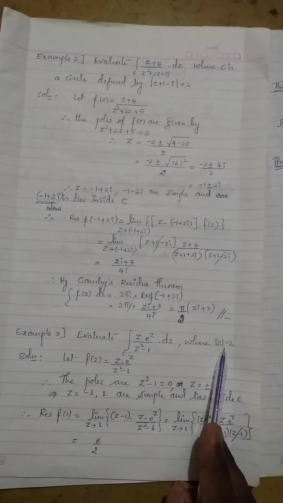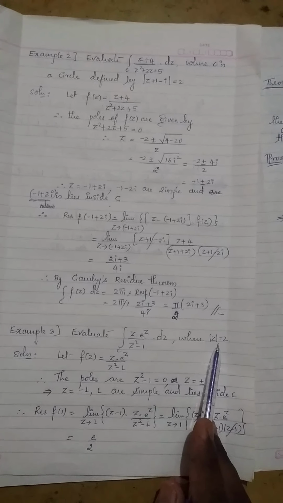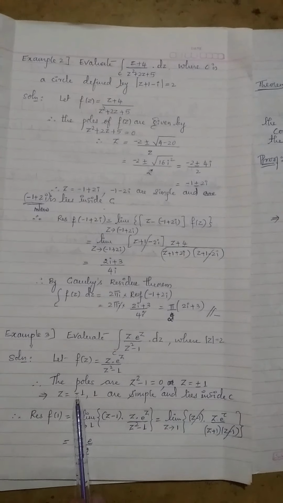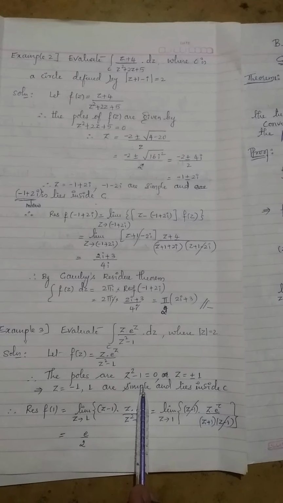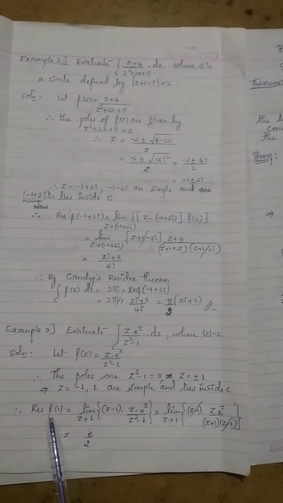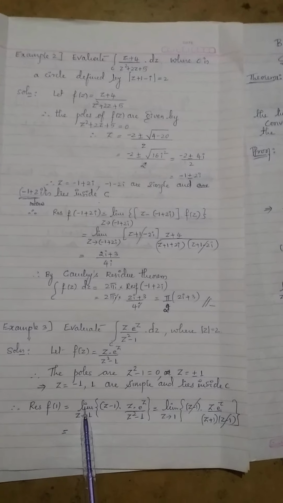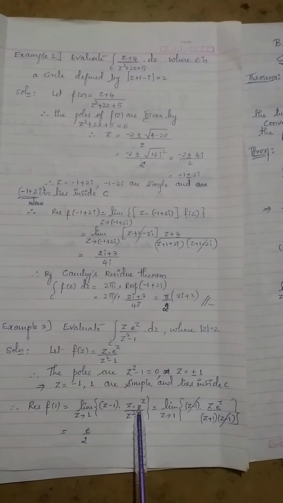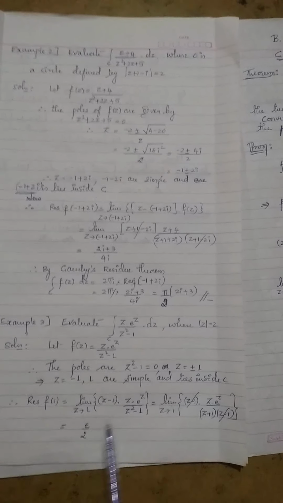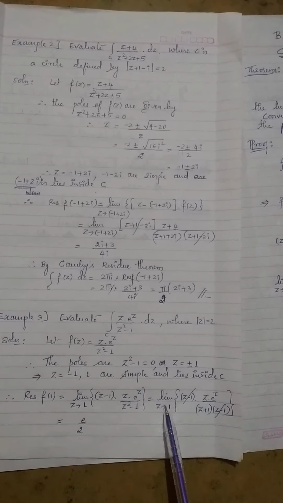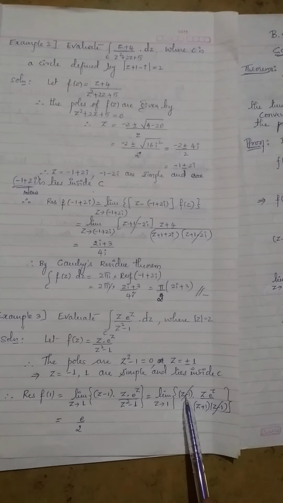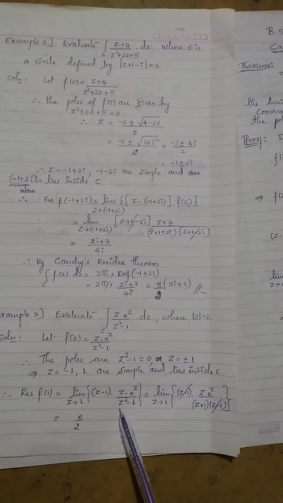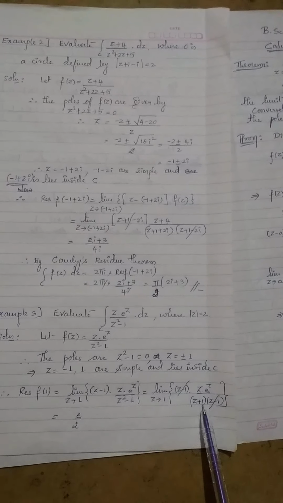What have they given for C? Modulus of z is equal to 2, a circle with radius 2. So therefore minus 1 and 1 lie inside C. Therefore the residue of f at 1 is the limit as z tends to 1 of (z minus 1) into z into e raised to z divided by z square minus 1. If you apply the limit z tends to 1, the denominator can be written as (z plus 1) into (z minus 1).